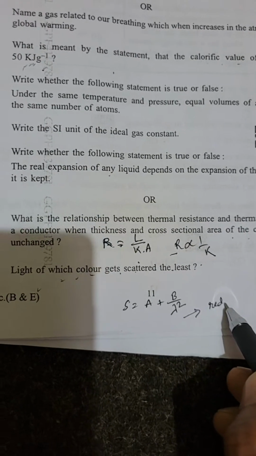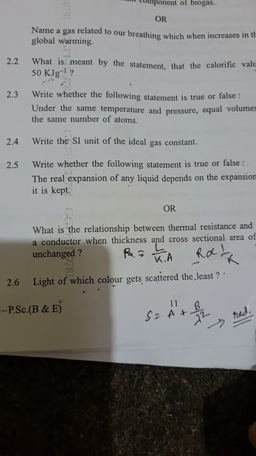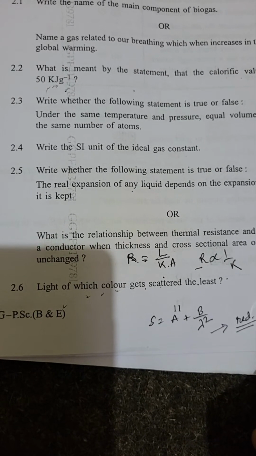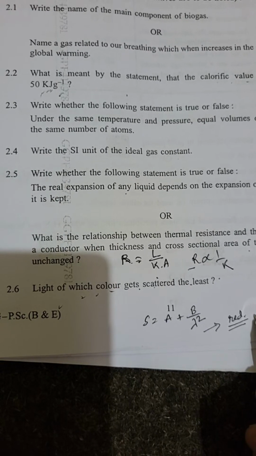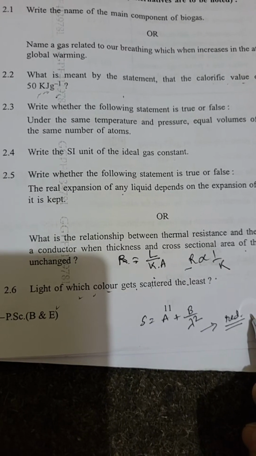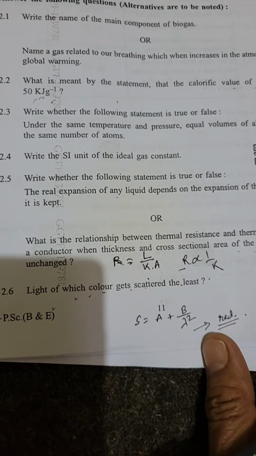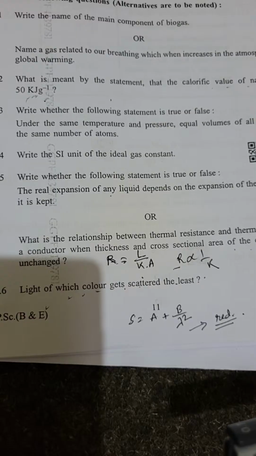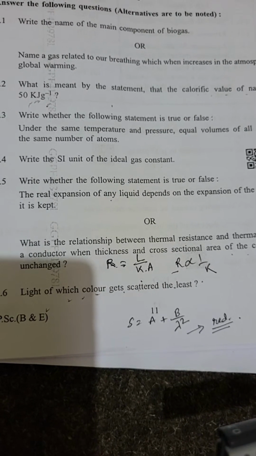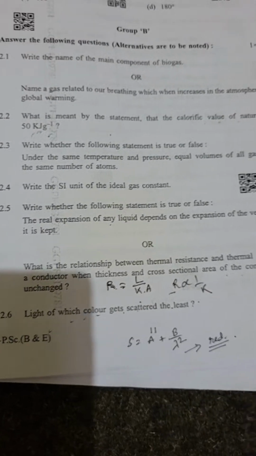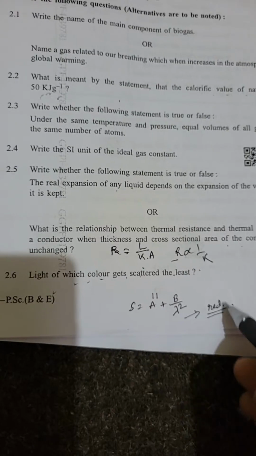So red will be scattered least. So the answer is red. Okay.